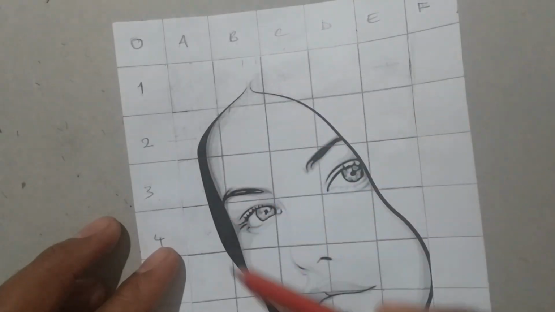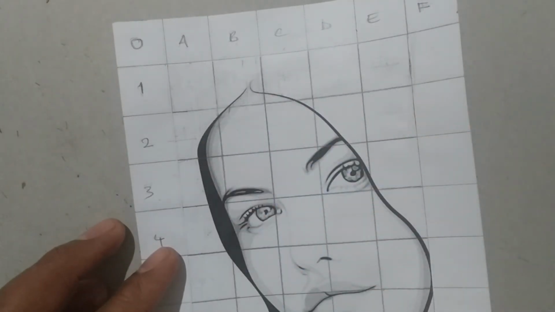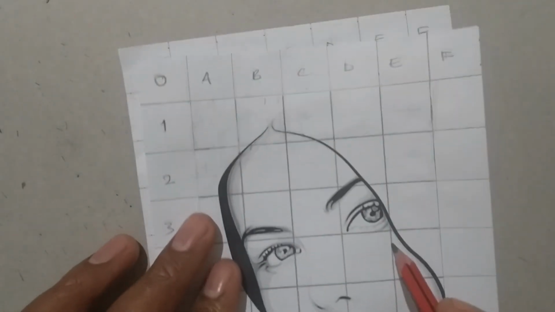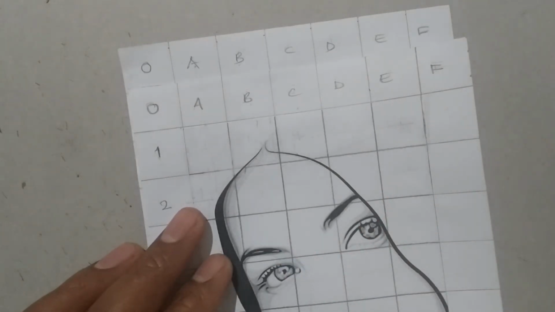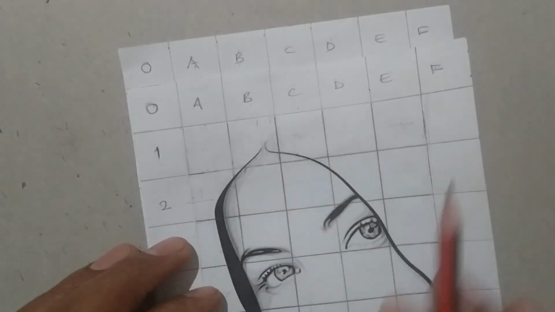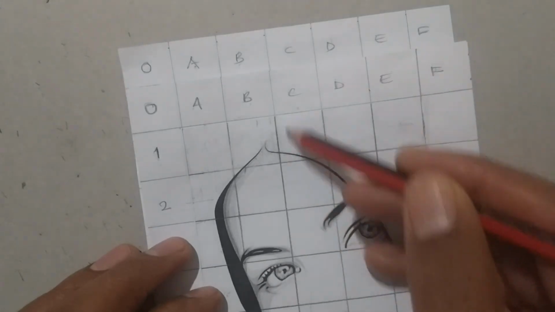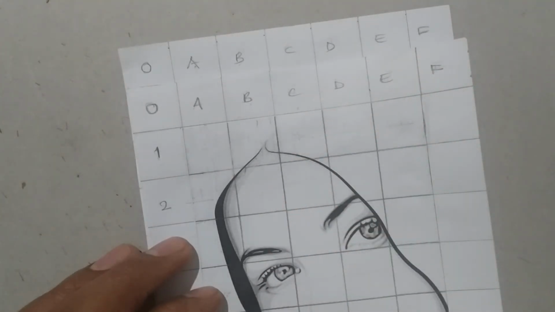You stop looking at the picture as a whole, and you start focusing on particular boxes and the shapes that they contain, okay? Because this image has been divided into small boxes, your focus changes. You start focusing on the shape that is contained in each box, and you transfer that information onto this grid, okay? So this is how it works.